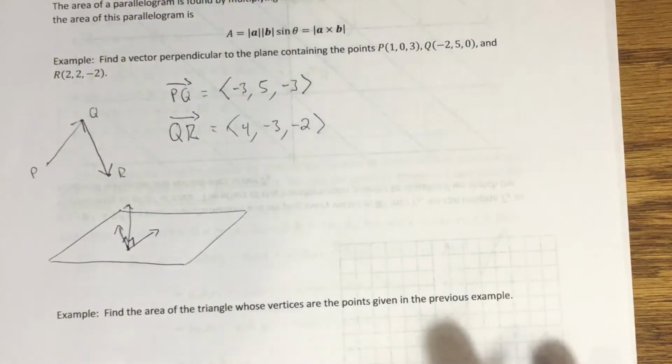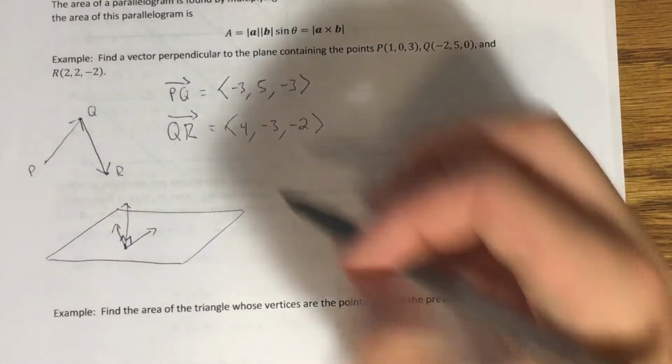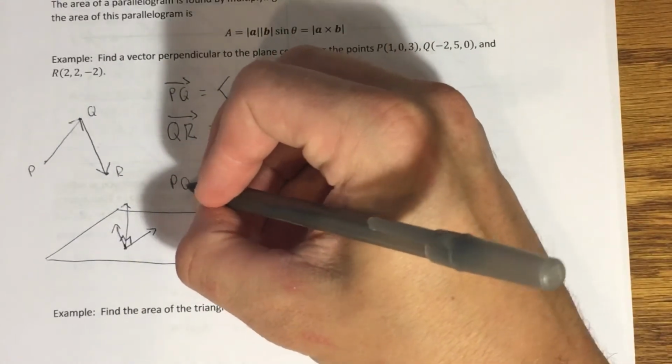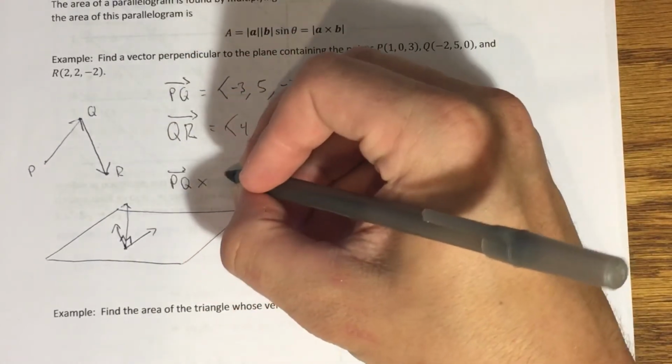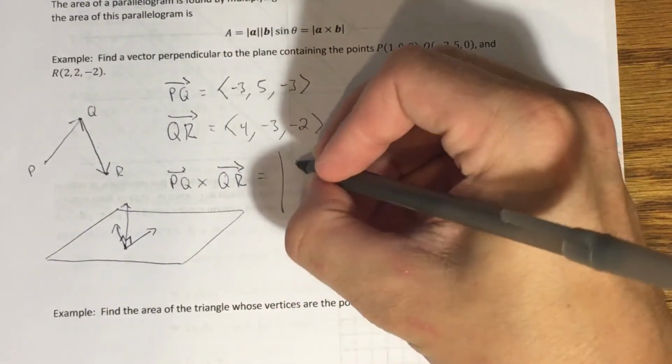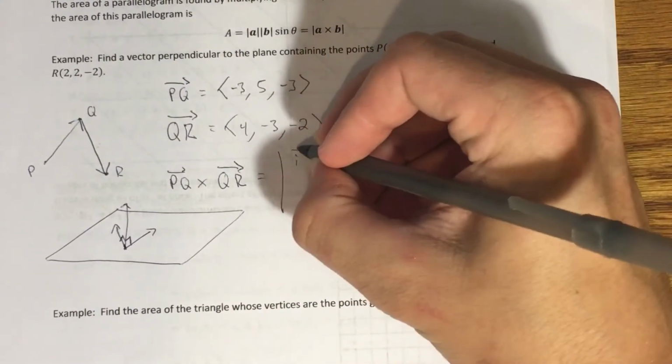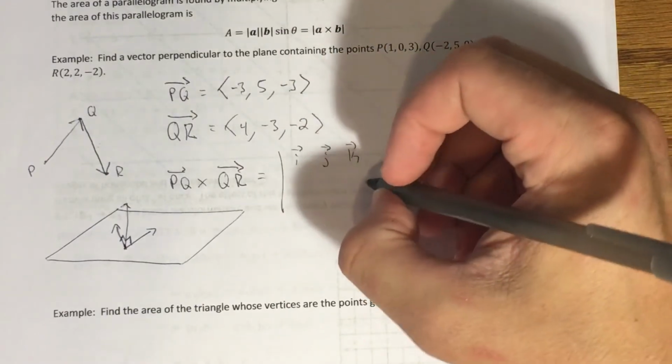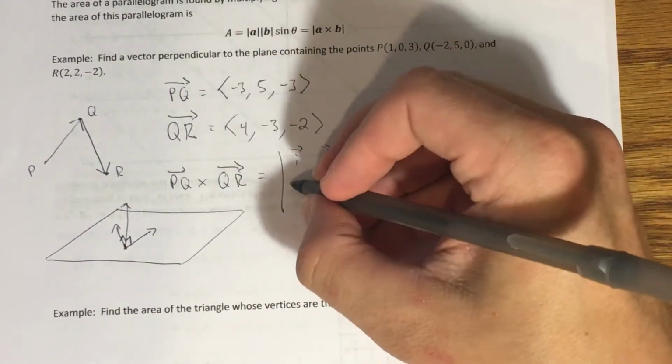So this all just boils down to evaluating that cross product. I want PQ cross QR, which is equal to the determinant with i, j, k, then the components show up in the rows.